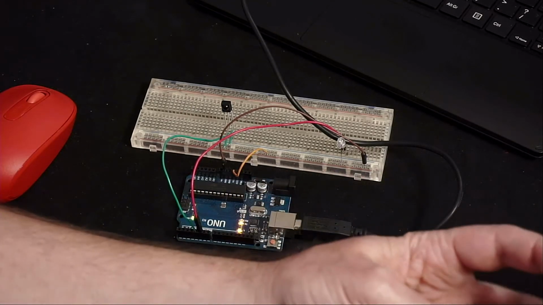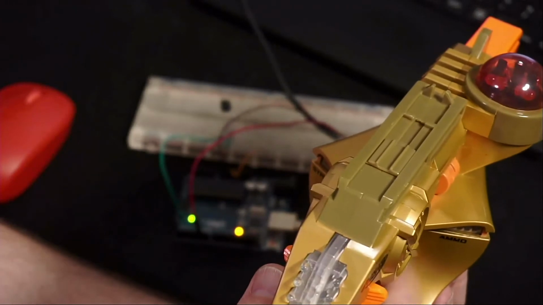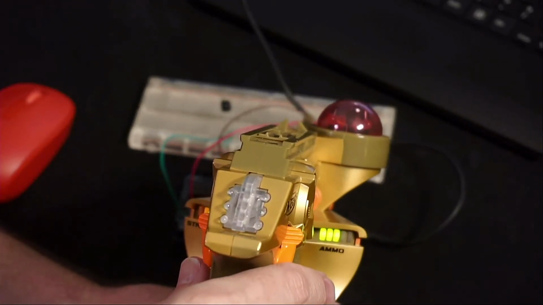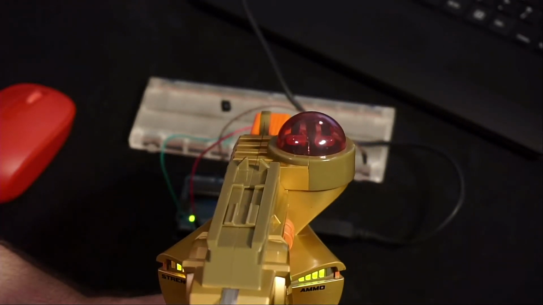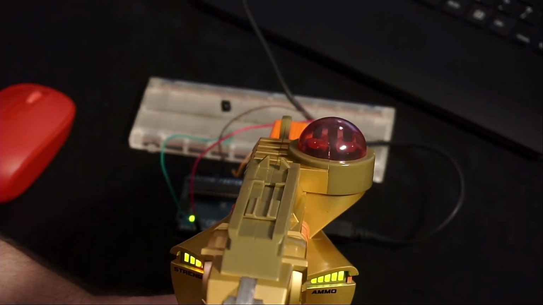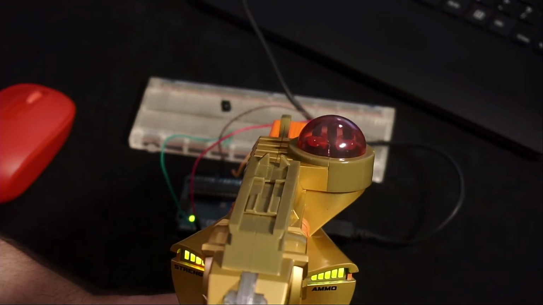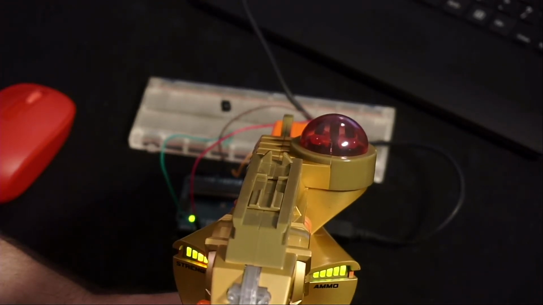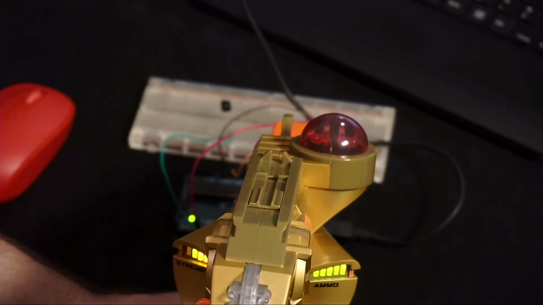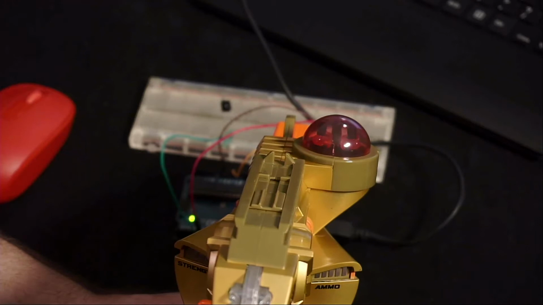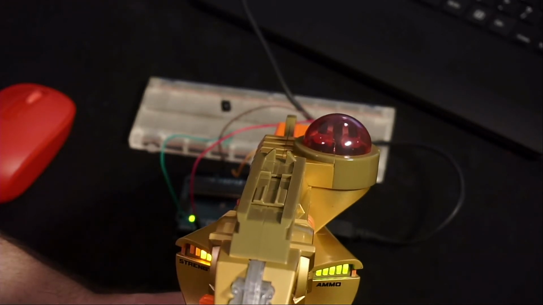Okay, so let's put this on team 2. So the Arduino is firing back that same stored shot every 5 seconds.